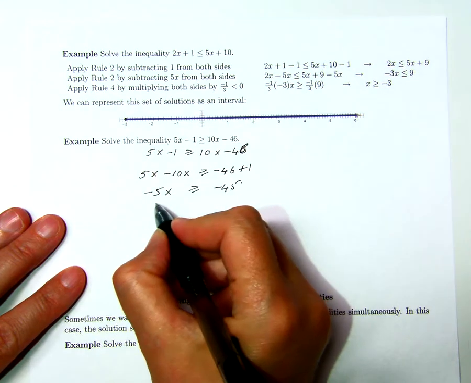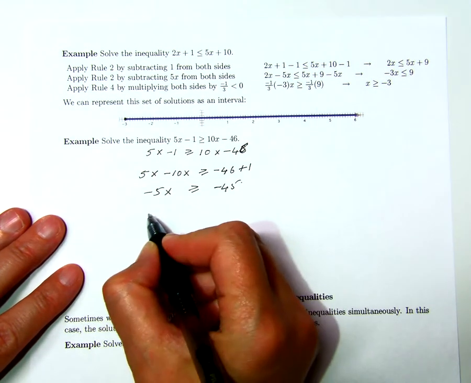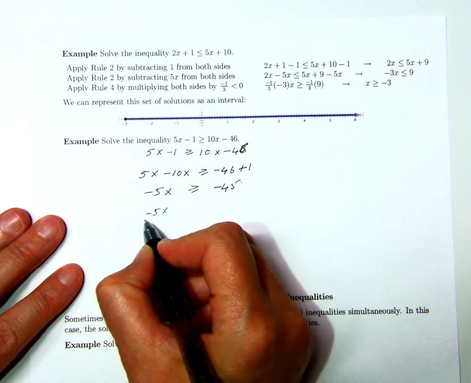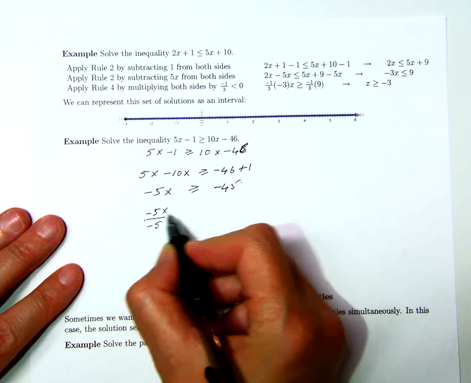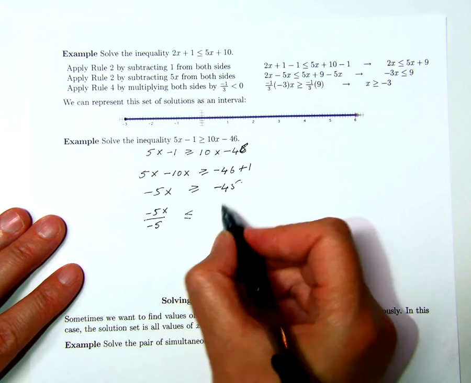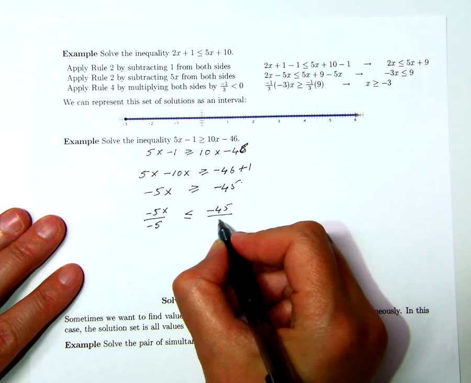And dividing across by minus 5 is the same as multiplying by minus 1 over 5. And I'm not going to take shortcuts here because this is the tricky rule and this is the one that switches the sign.